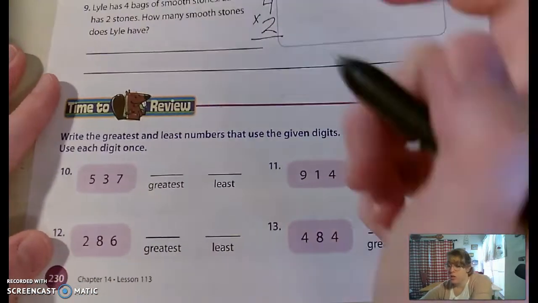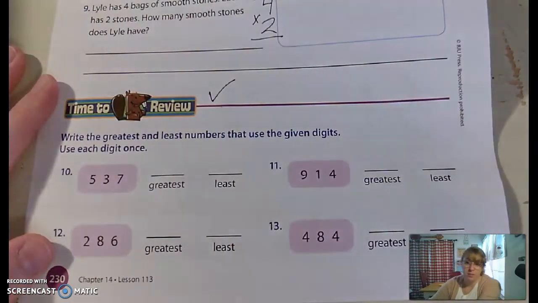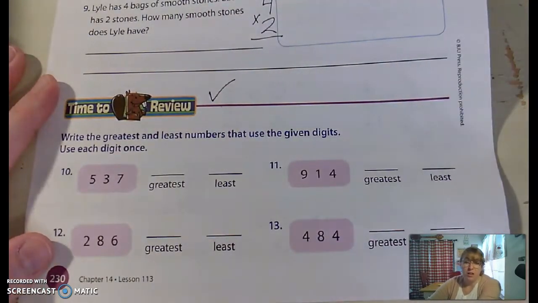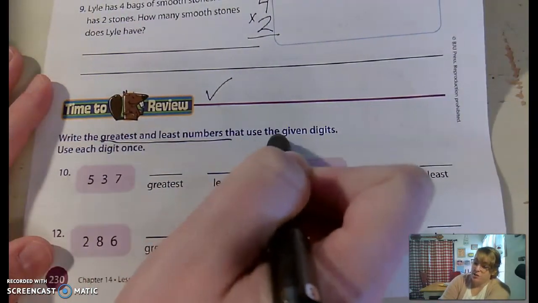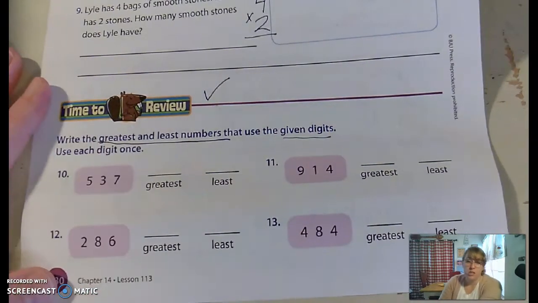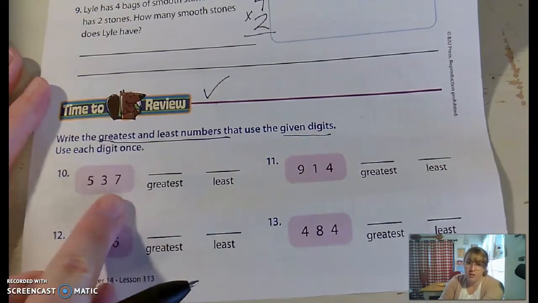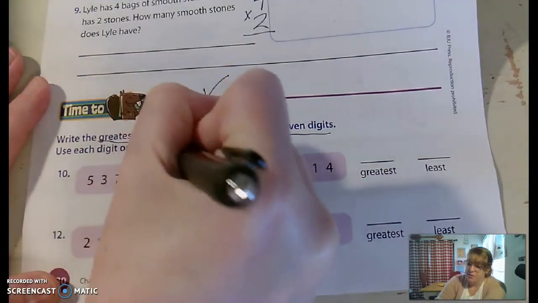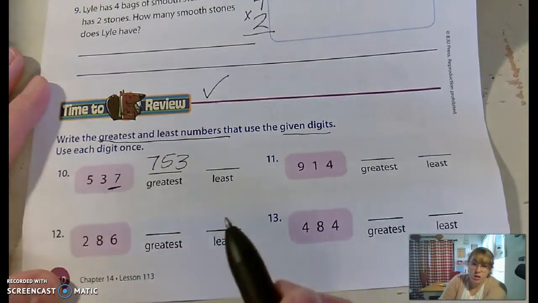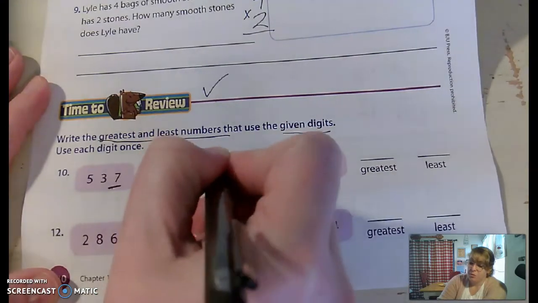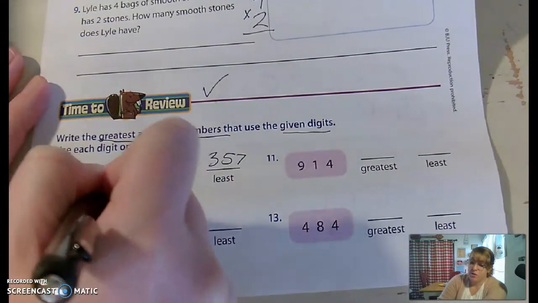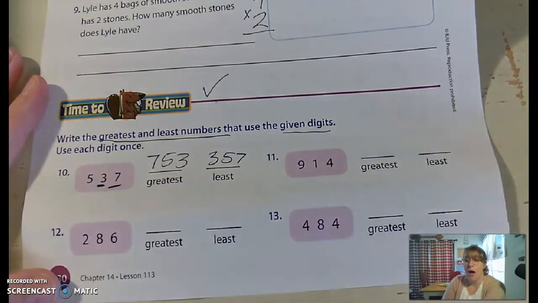I do want you to do the time for review today because I want you to review least to greatest. Okay, and remember, it says write the greatest and least numbers that use the given digits. Use each digit once. Okay, so the greatest number we could make is 753, right? Because we start with the biggest and then go down. But the least number would be 357 because we start with the smallest and go up. Okay?